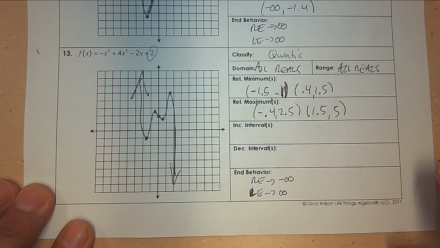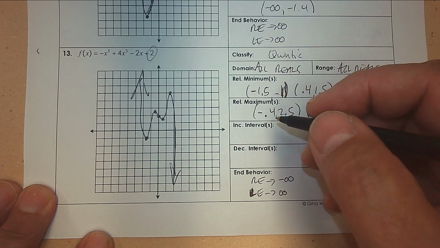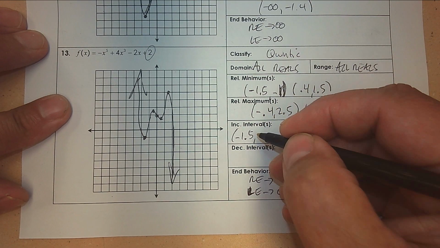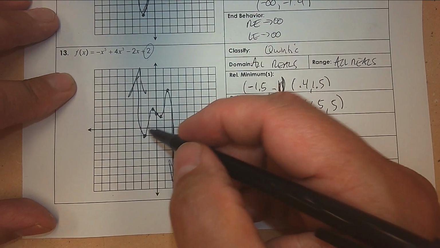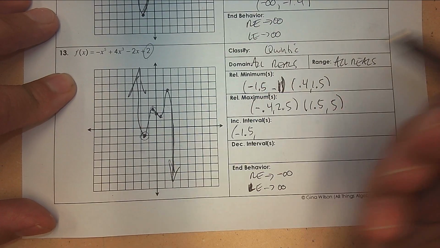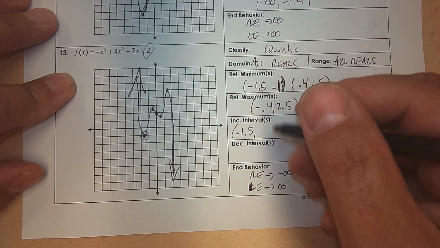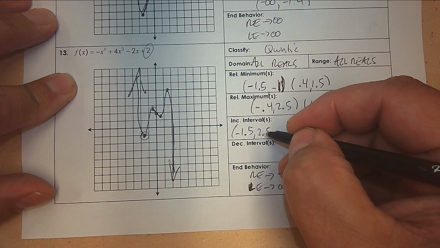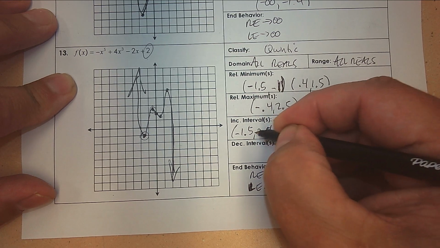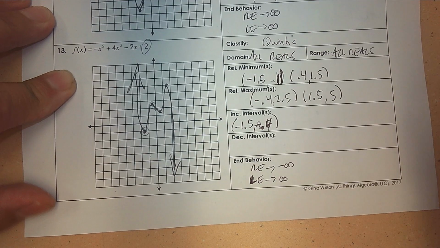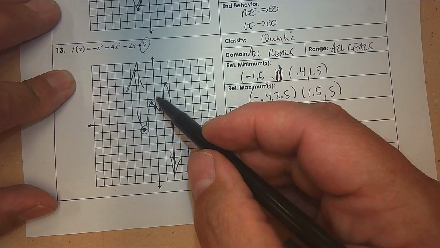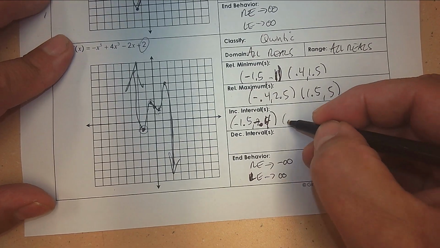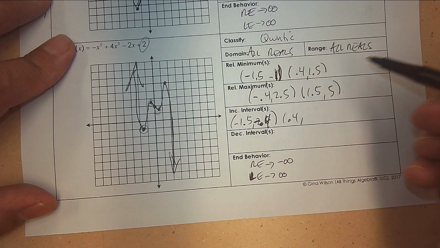There's your curve. So where is it increasing and decreasing? So at about negative 1.5, this turning point here to the next turning point, it's increasing. It's negative 0.4. This one. And then where else is it increasing? This turning point, the next one, which is at 0.4 to the next turning point, which is 1.5.